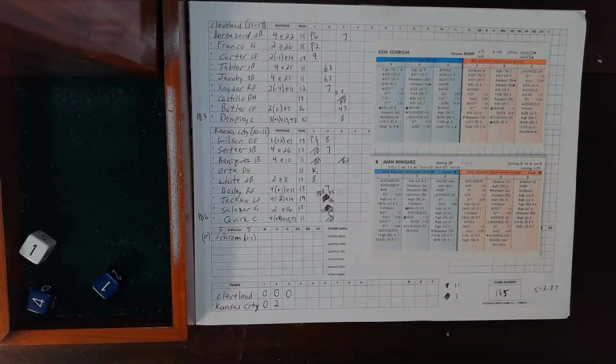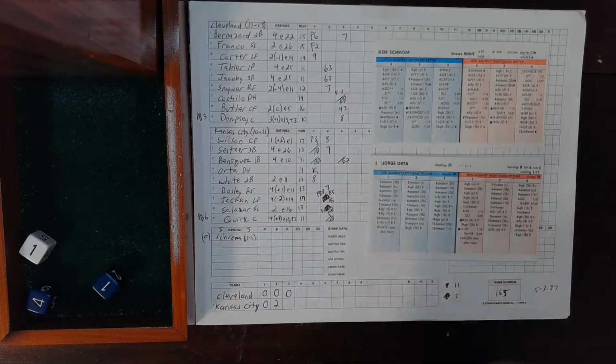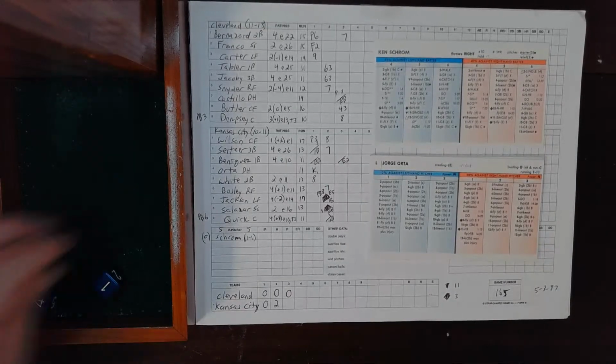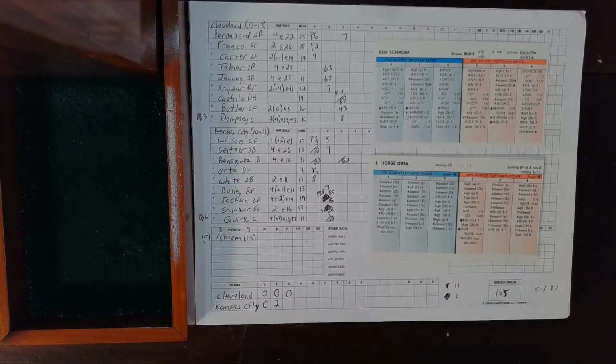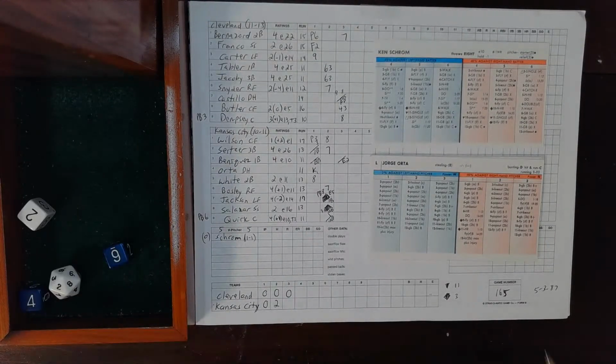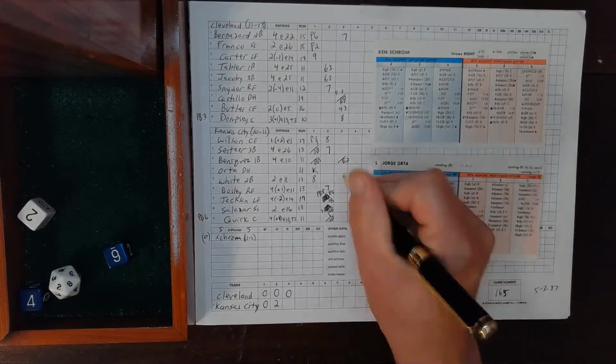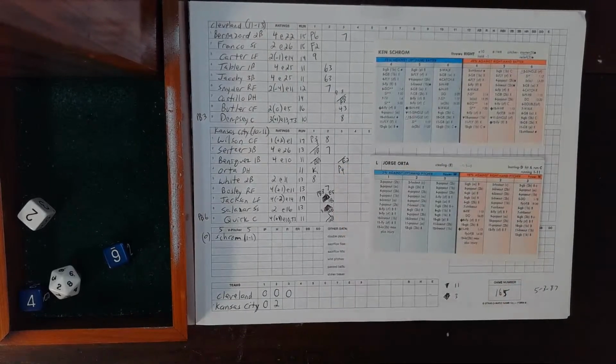And Benitez will be on. He will not be held. He did not have any steals at all during the season. And that'll bring up George Orta, designated hitter. 210 for Orta. He's going to pop it up to second base. Easy play for Bernazard. 1 down.